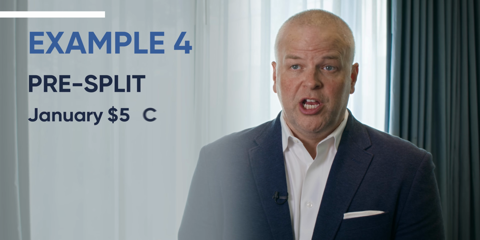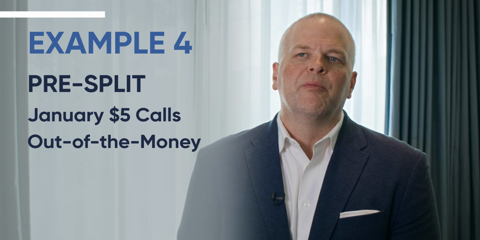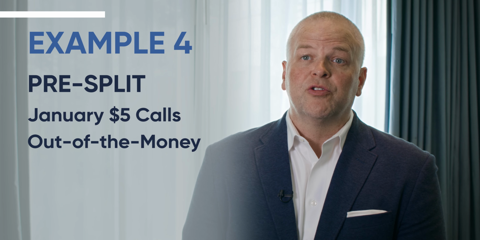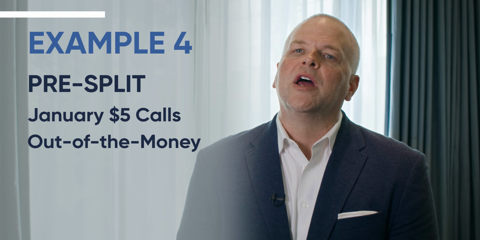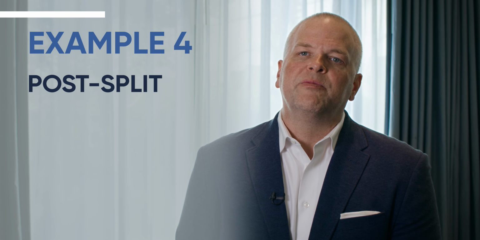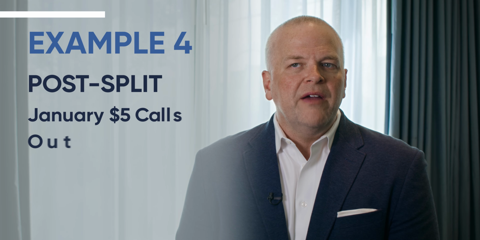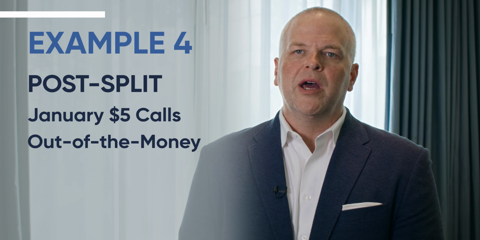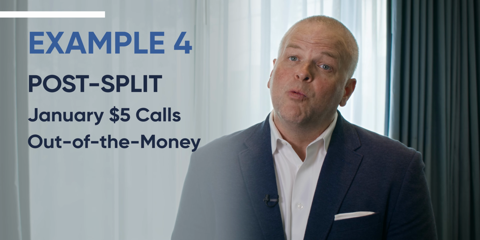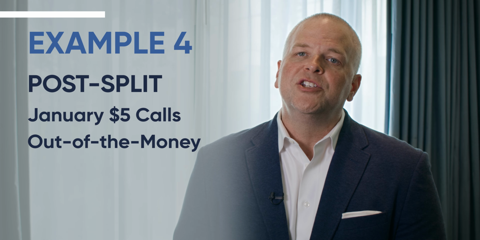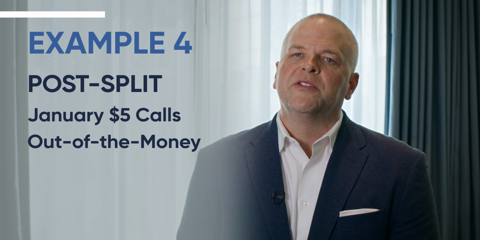Prior to the split, the January $5 calls are out of the money by $4, as the $5 strike is $4 higher than the underlying share price of $1. After the split, the shares will be trading for $10, but the $5 calls are still considered out of the money, as the adjusted XYZ1 options now deliver just 10 shares of XYZ rather than the standard 100.